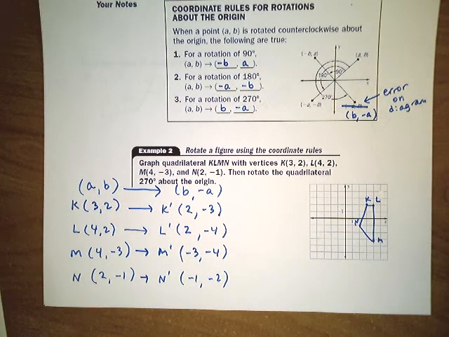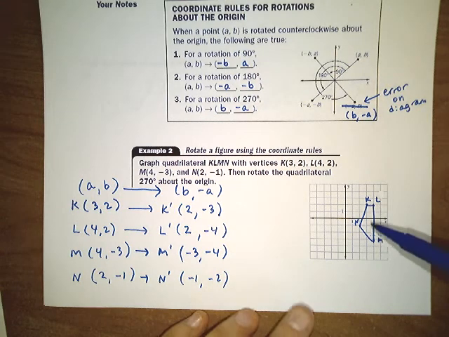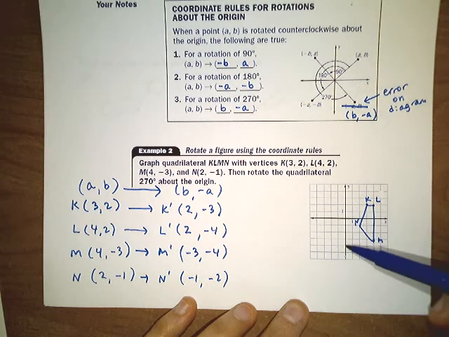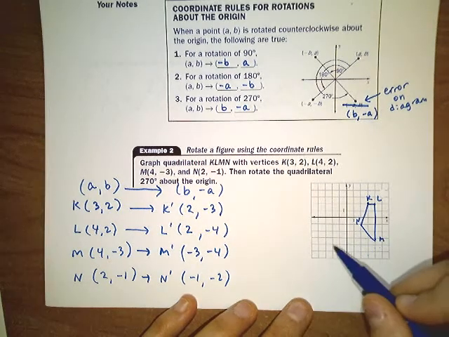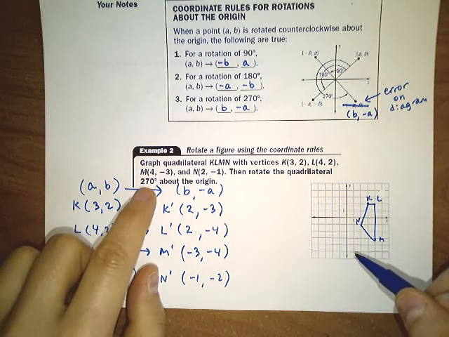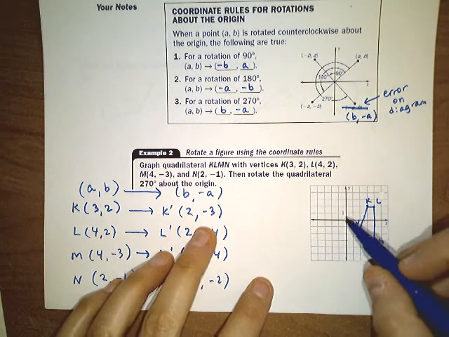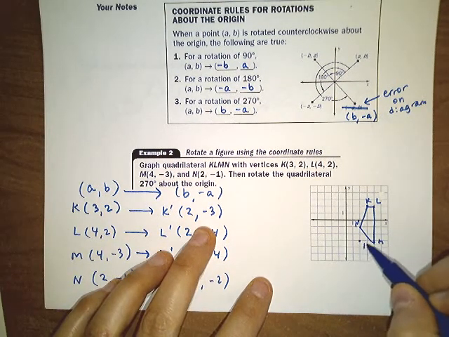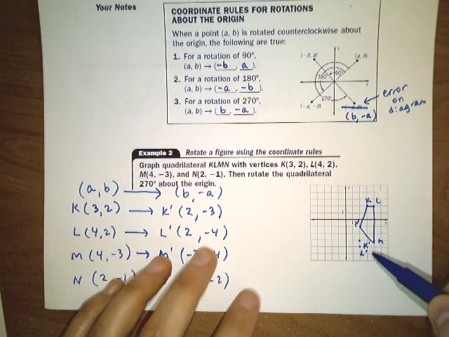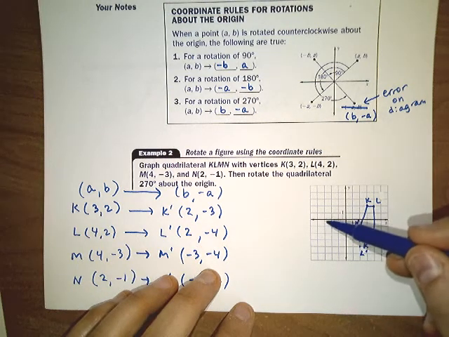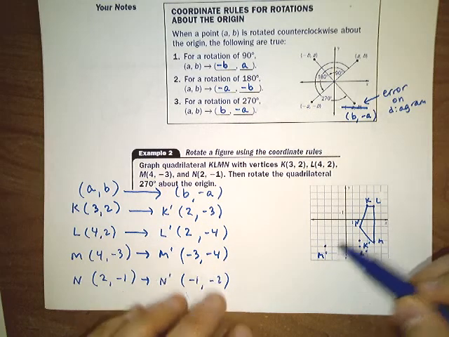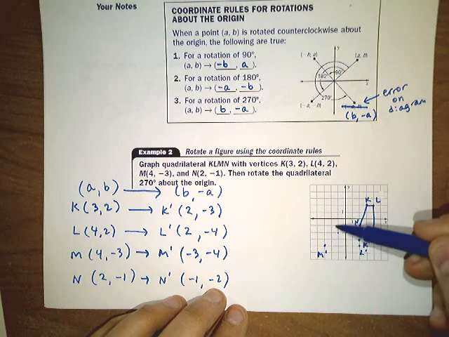That's called the pre-image. And now we're going to make the image. So if I spin this around 270 degrees, it's going to go 1, 2, 3, and end up down here. So it should end up in this space here if I go 3/4 of the way around the circle for a 270-degree rotation. Here we go. So 2, negative 3 is here. 2, negative 4 is here. Negative 3, negative 4 is here. And negative 1, negative 2 is there.